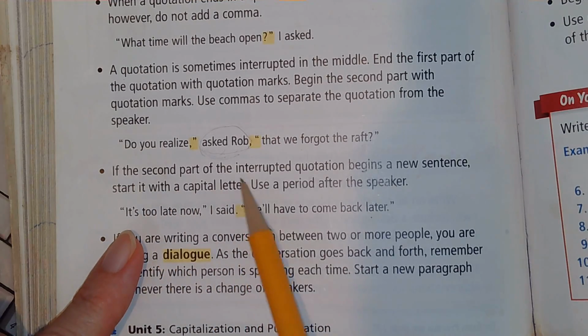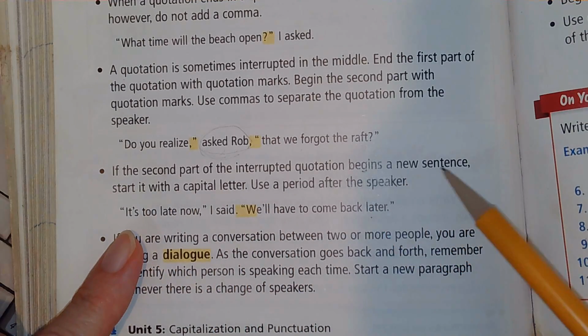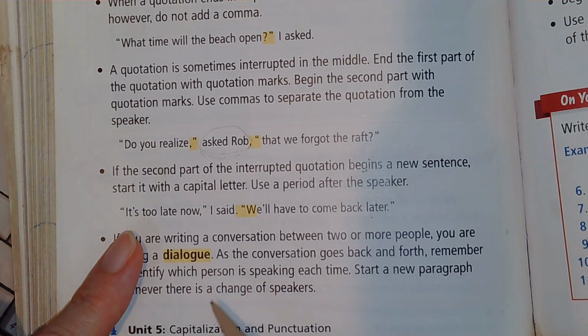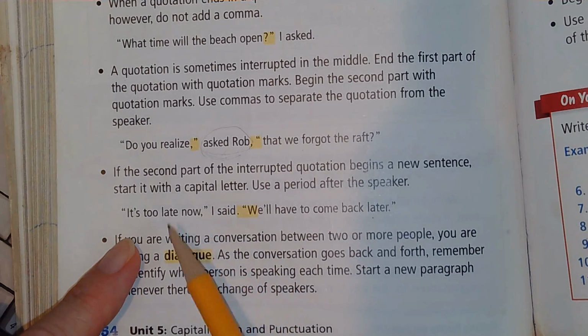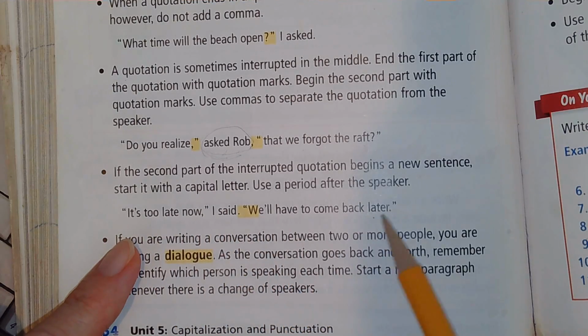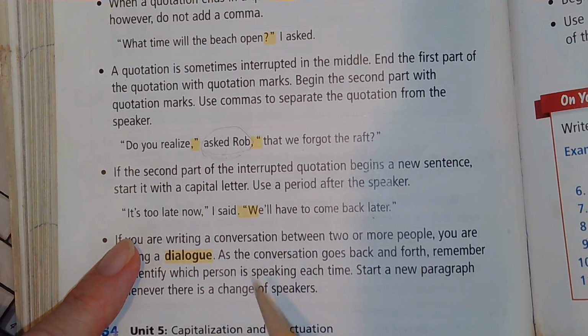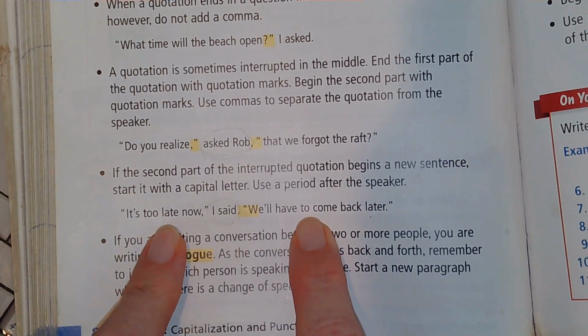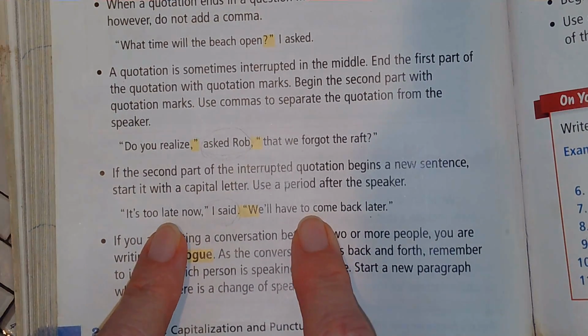If the second part of that interrupted quotation begins a new sentence, now we started with a capital letter, and you would use a period after the speaker. So let's look at this example. "It's too late now," I said. "We'll have to come back later." All right, so I said is the sentence tag. It's who is talking. But this is what that person is saying. It's too late now. We'll have to come back later.